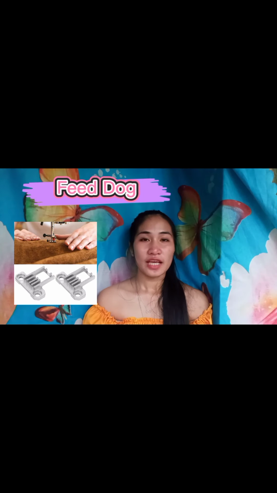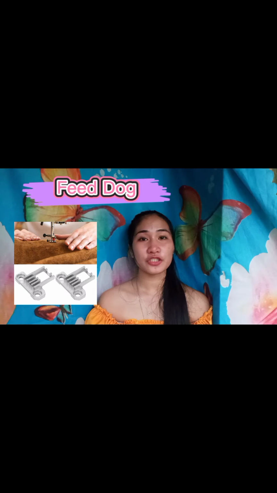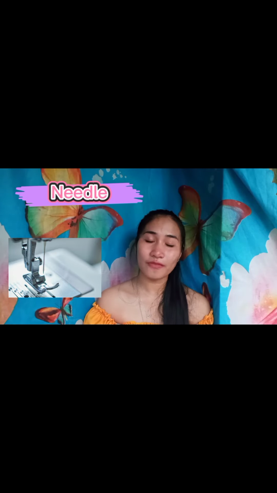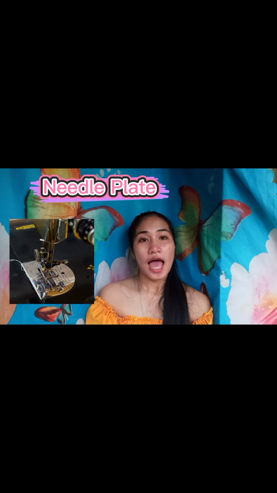As you sew, the feed dog gently grips the bottom fabric to help it pass through the sewing machine and produce high quality stitches. Needle. The needle is used to form a stitch on the garments or on the fabric. Needle plate. A needle plate is located under the sewing machine's needle and presser foot and features holes that allow the needle to pass through as it stitches.